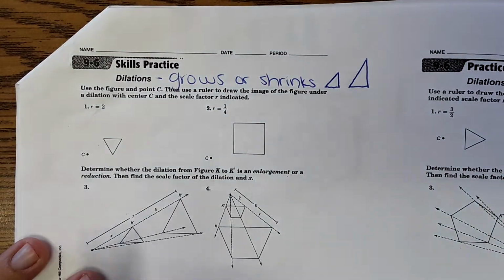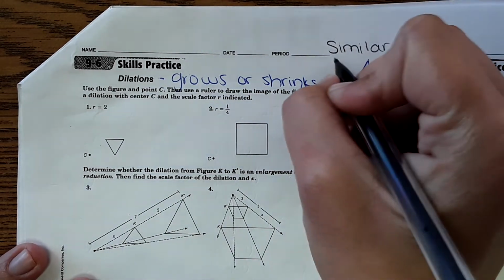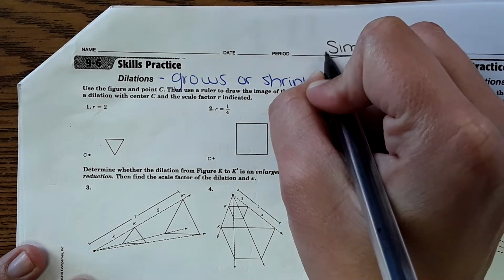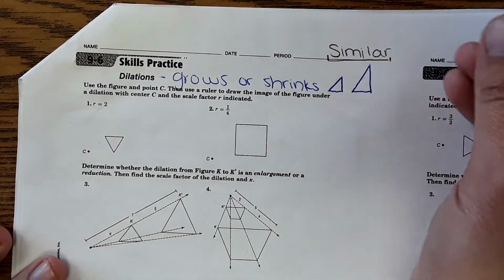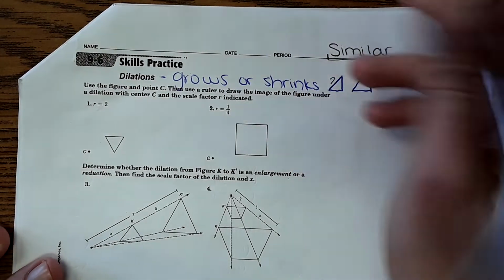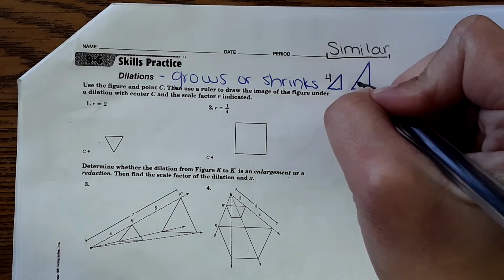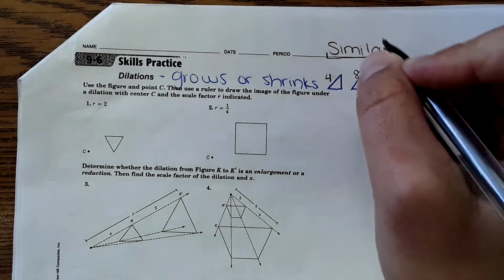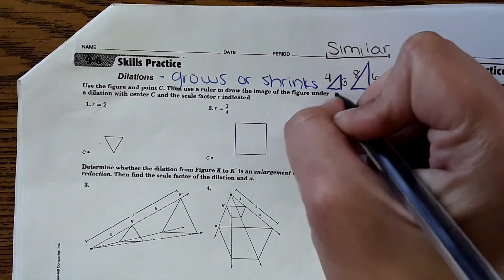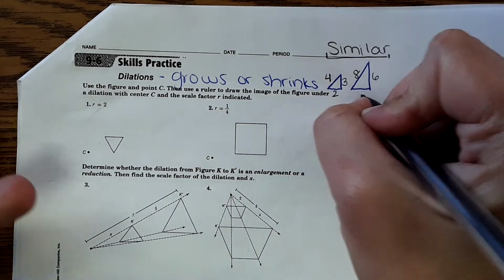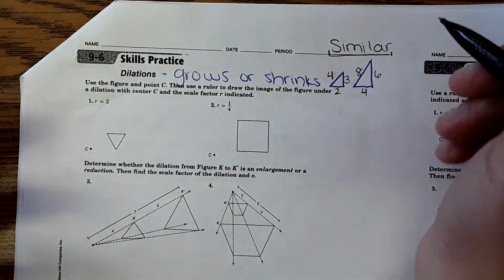But something to also note is that these two shapes are similar. Similar shapes is something we haven't gotten to yet. They changed the order of our chapters, so you haven't seen this yet. But what similar means is that they're proportional. So, for example, if this is the length of 4, and then this is double the size, then this would be 8. And then if this length was like 3, this would be 6. And if this length was 2, what would this be? 4.